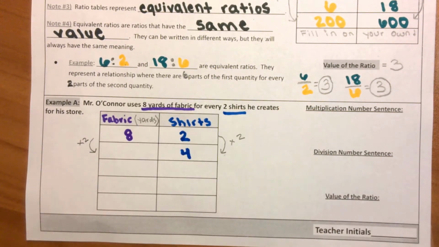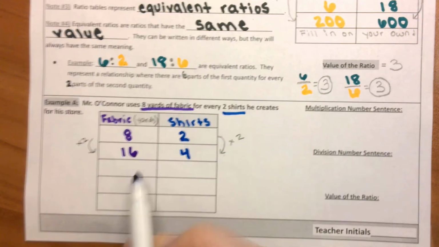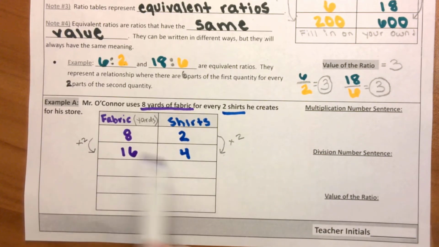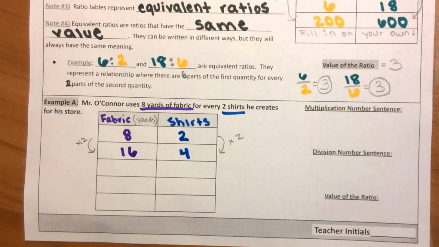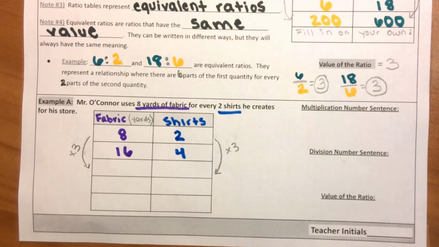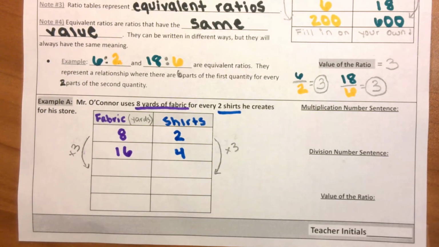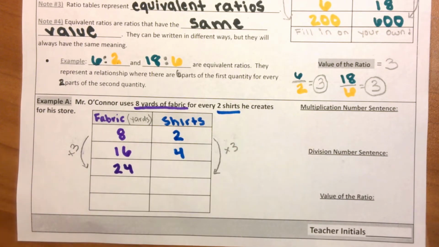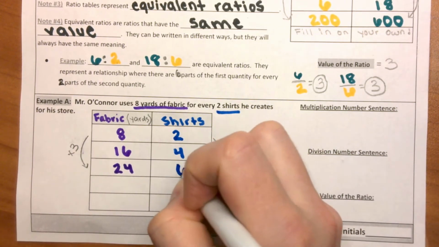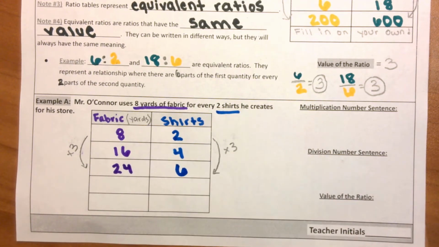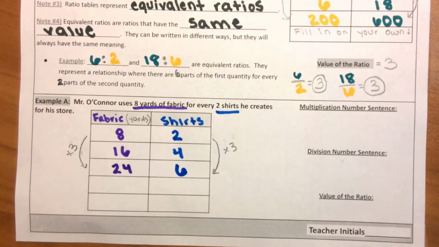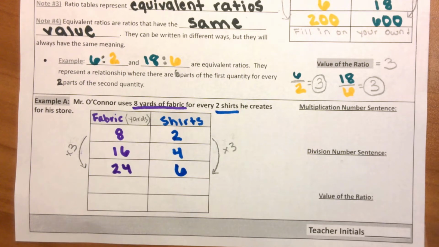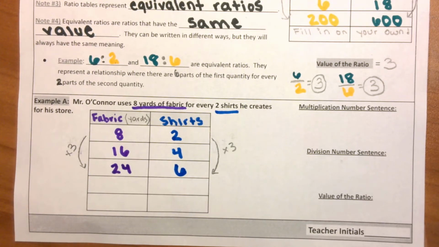Pause the video and fill in this third row if you tripled your fabric. So if we did 8 times 3, we get 24, and 2 times 3 is 6. Now remember, the order in a ratio table doesn't matter as long as you still have equivalent ratios, as long as your value is still the same.